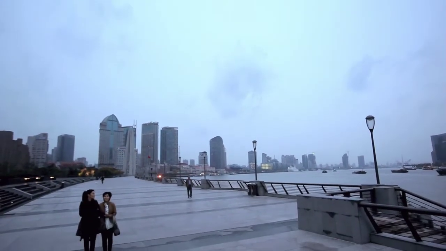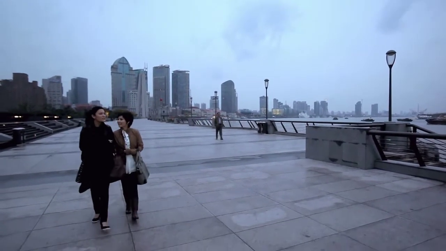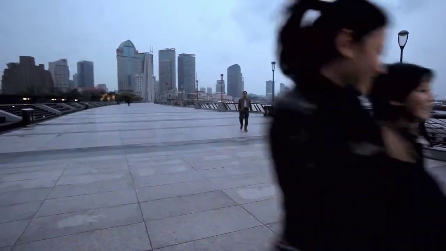Wow, look how beautiful it is. You know, photographers live for the morning light. Everything is so much gentler, so much more serene. Okay, come on, let's make the most of the light.